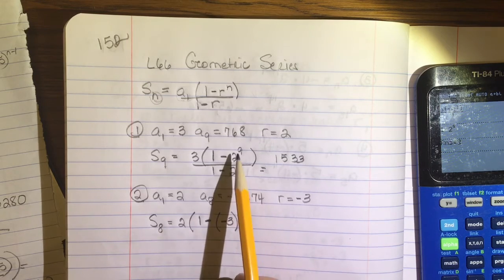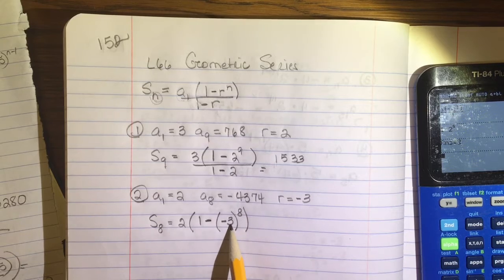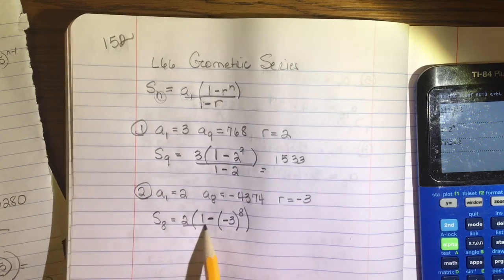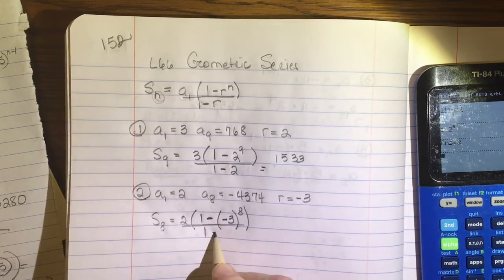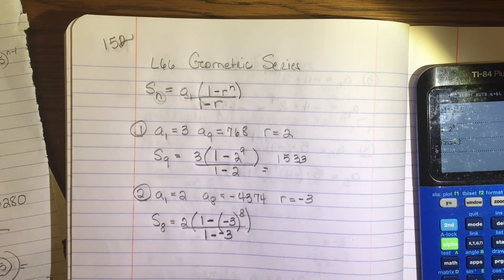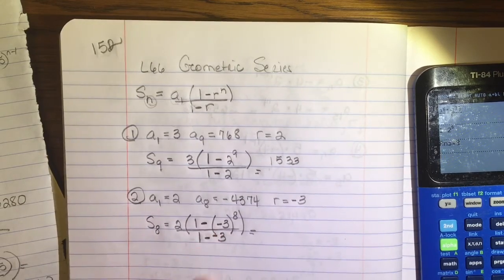A positive number raised to an even or odd power is not going to affect the sign, but when you're raising a negative to an even or odd power, it's going to change the sign, which can change what's going to happen here. And then all of this is over 1 minus that r, and I'm going to write it 1 minus negative 3. Now, let's talk about what's going on there. I've seen so many people want to put a plus right here.